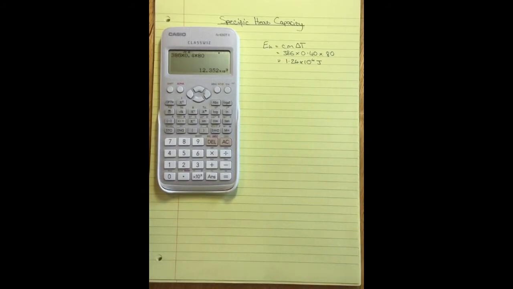That's absolutely fine. There's nothing to say in scientific notation you have to only have a single digit before the decimal point, so it's absolutely fine in science to have as many as you want. You could even write it as 124 times 10 to the 2 if you wanted. Okay, there is that answer.